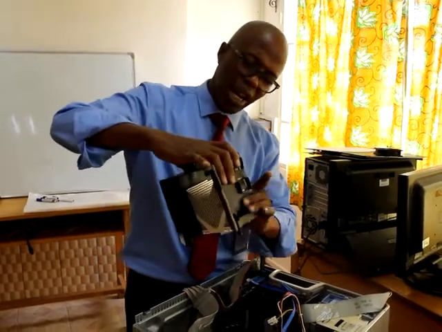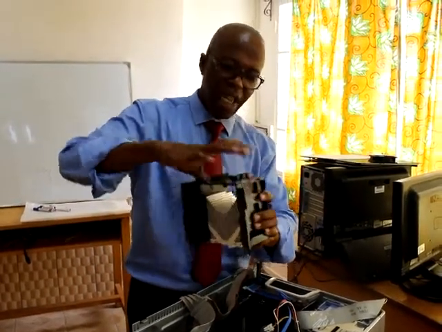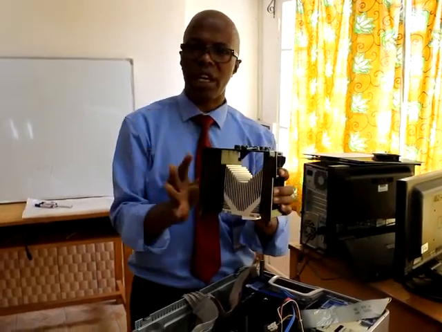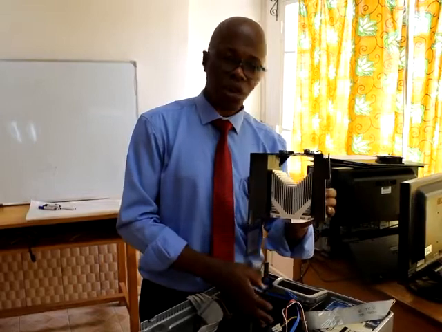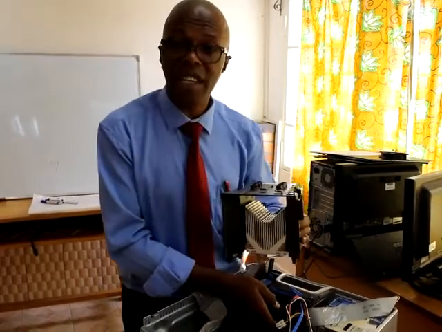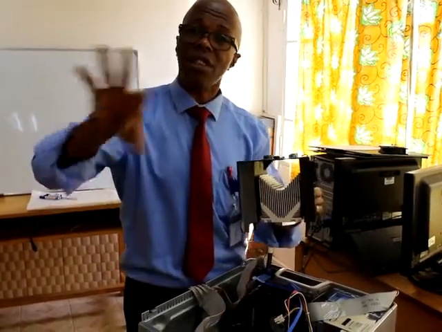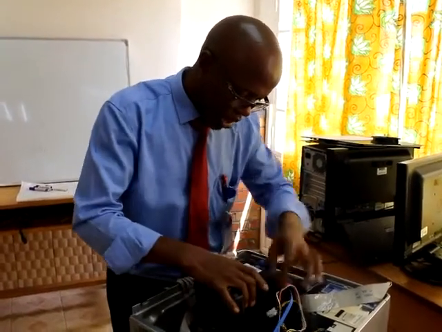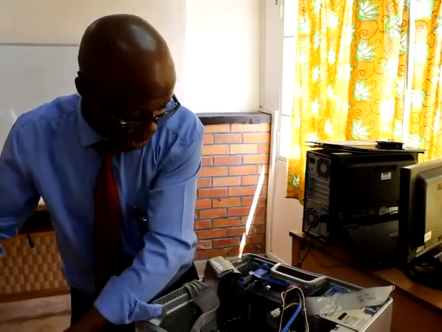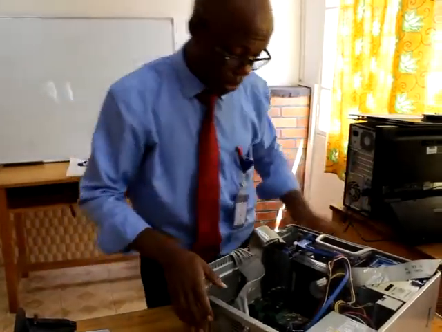And this rod you see here helps to collect together the air that has been pushed along by the fan so that it runs right away with the heat generated. Maybe I can put this aside here so that you can see other components.